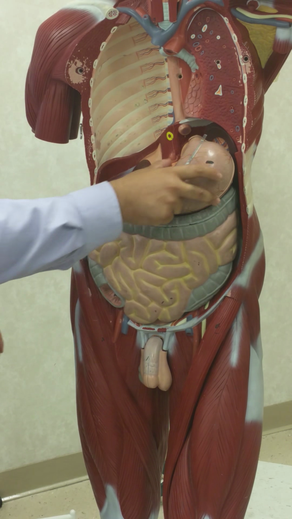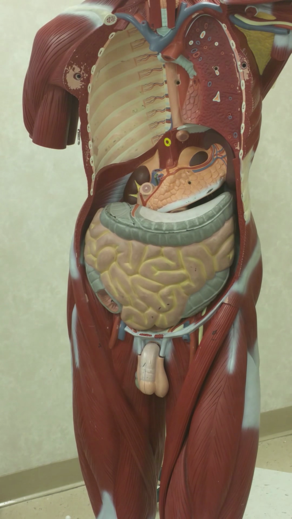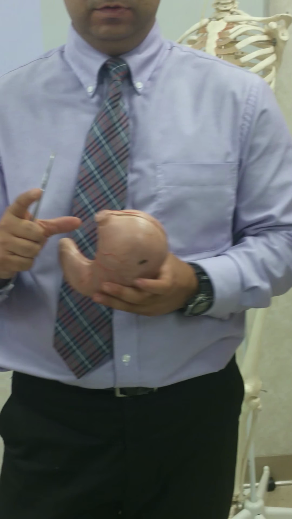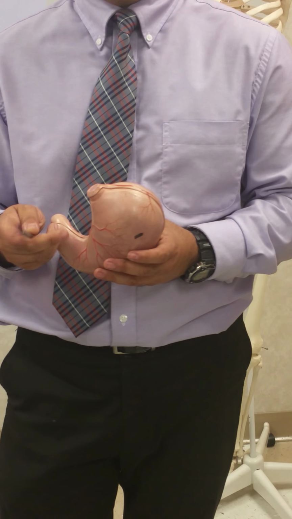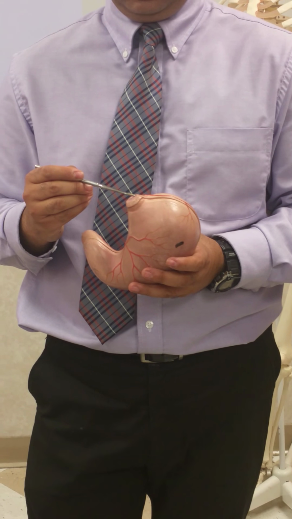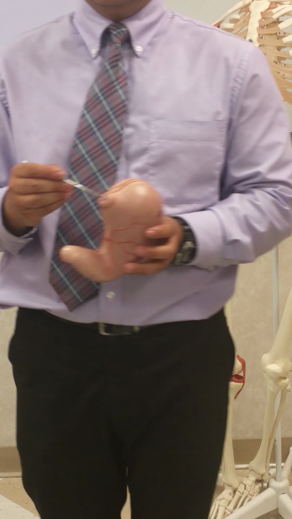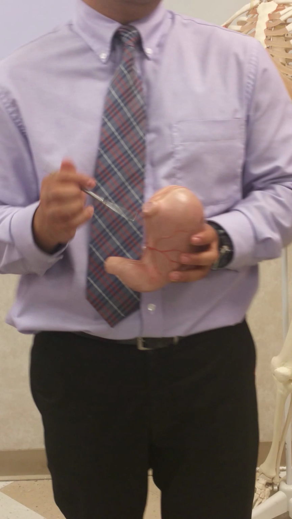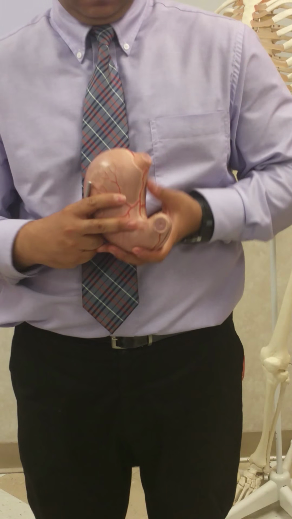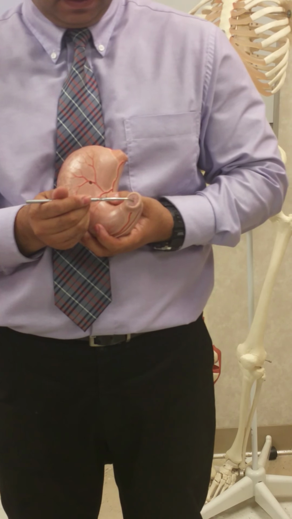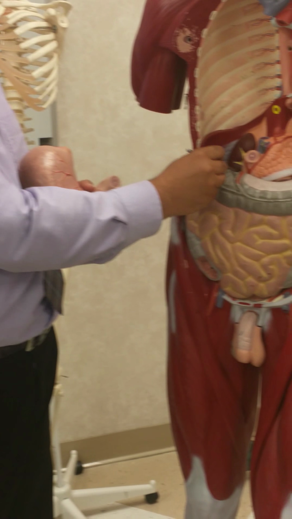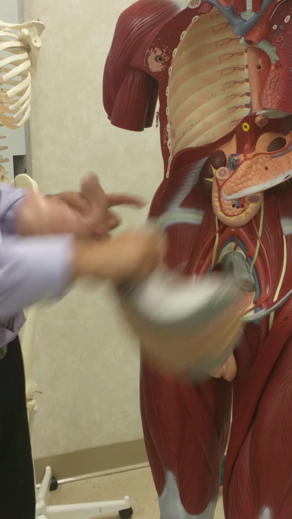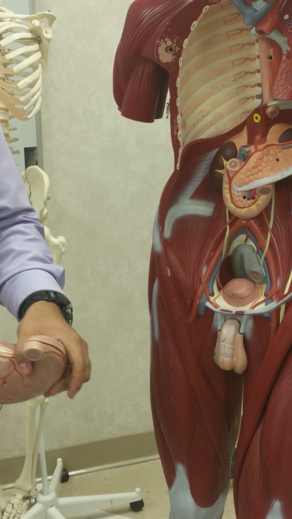Now, we said that it has 2 sphincters, 2 surfaces, and 4 regions, right? This sphincter, what is this? Cardiac sphincter or gastroesophageal sphincter, between it and the esophagus, right? And this is another sphincter, the pyloric sphincter, between it and the first part of the small intestine, which is the duodenum. Okay?